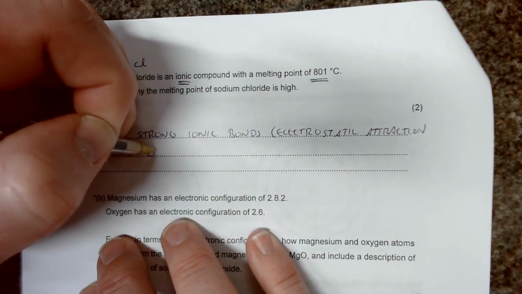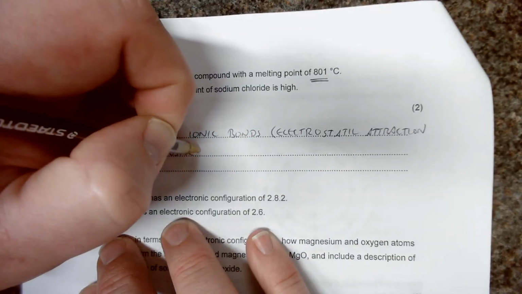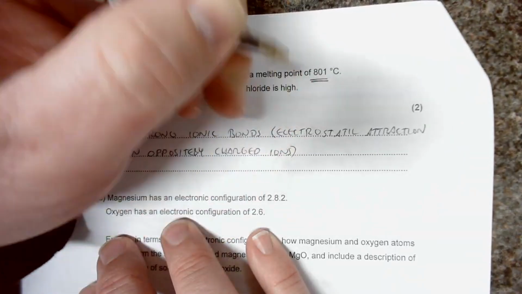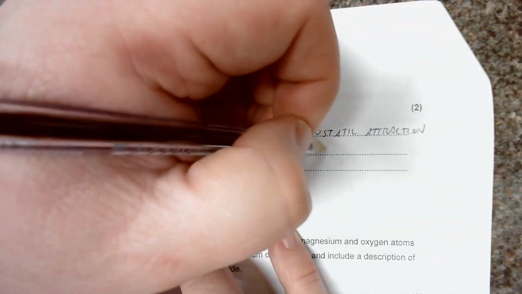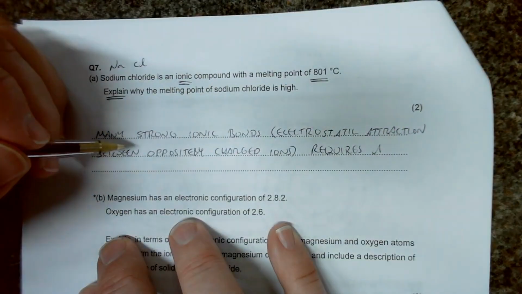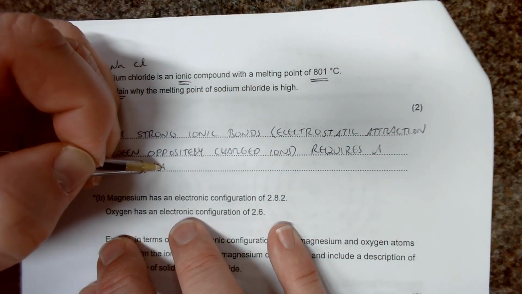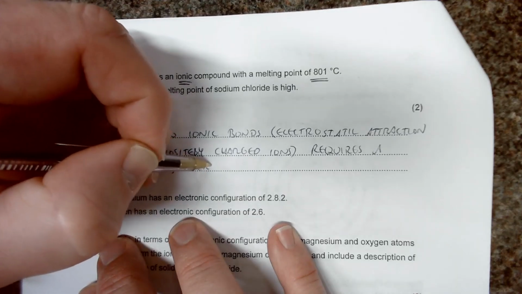in between the ions in this giant lattice, and it takes a huge amount of energy to melt it, because we've got to overcome those forces of attraction. We've got to pull those ions apart, and actually that's the answer. It's very strong attraction. It's very strong ionic bonds. It's very strong electrostatic attraction between oppositely charged ions, and it requires a lot of energy to separate them.